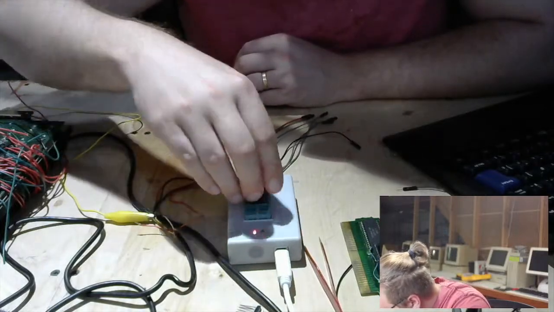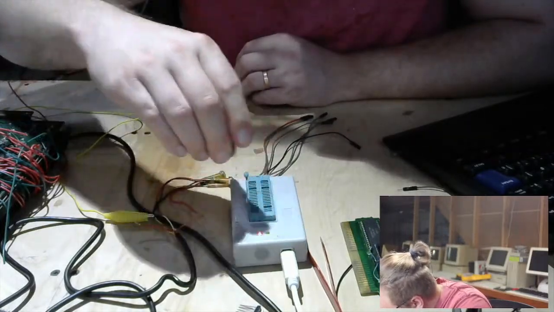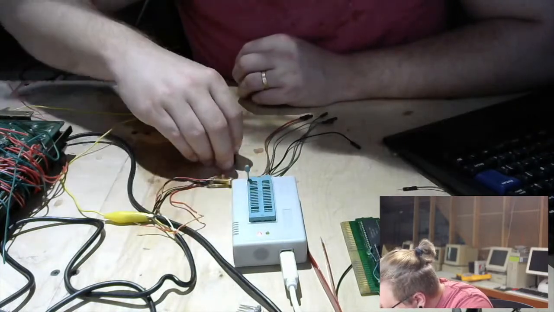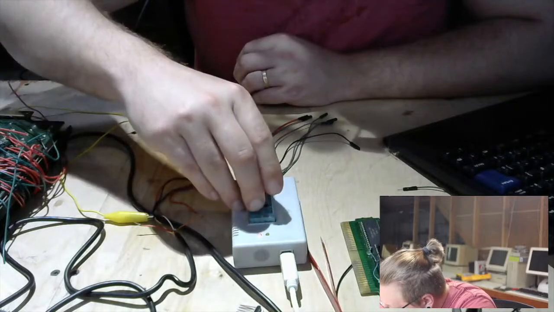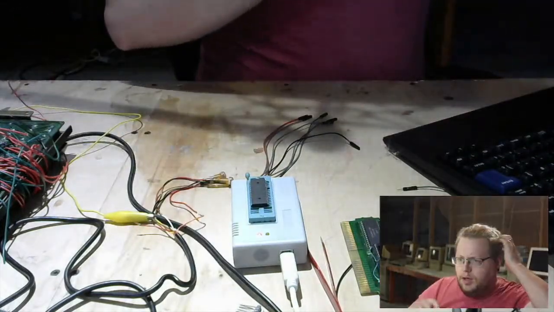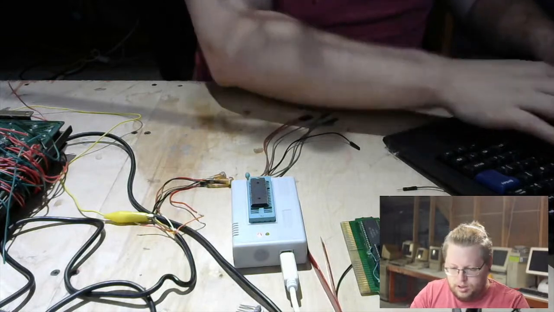I did this the wrong... No, I did this the right... No. I did this the wrong way around. Up, chip in, then down. There we go. Okie doke.